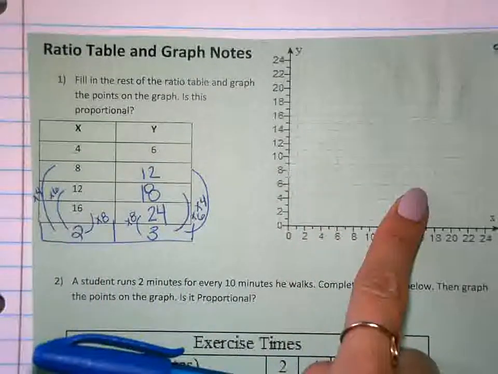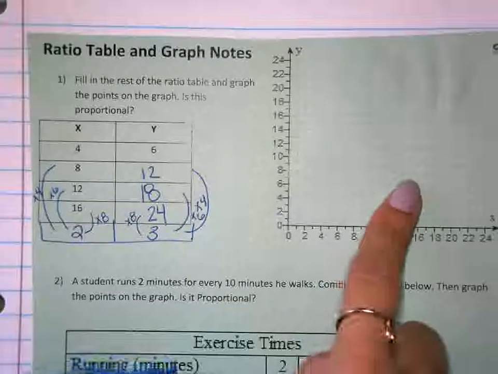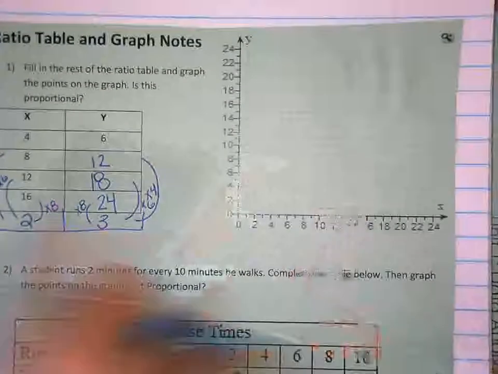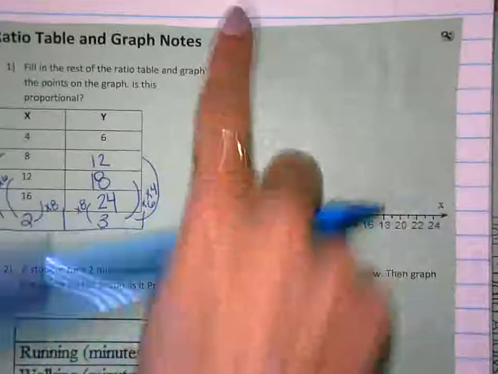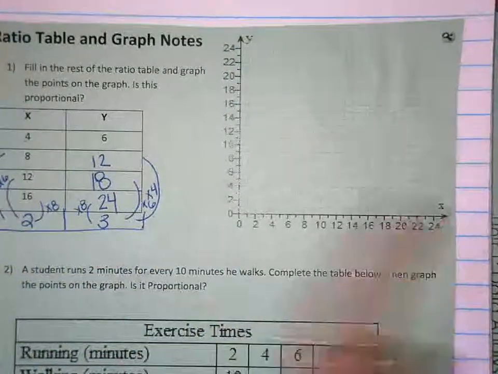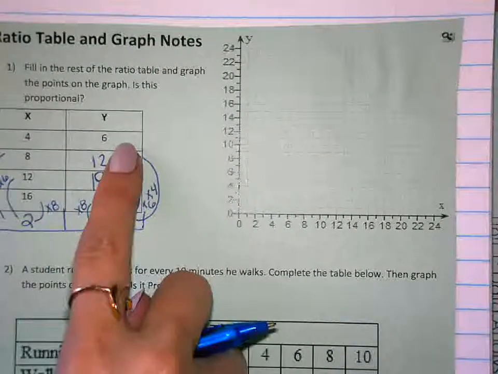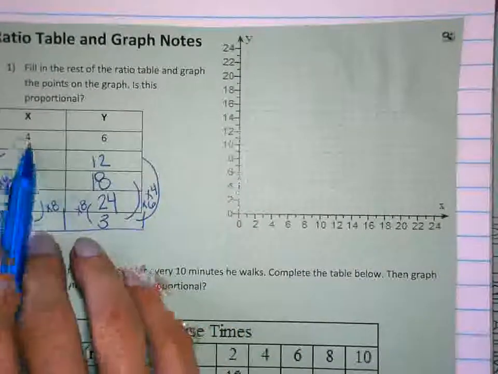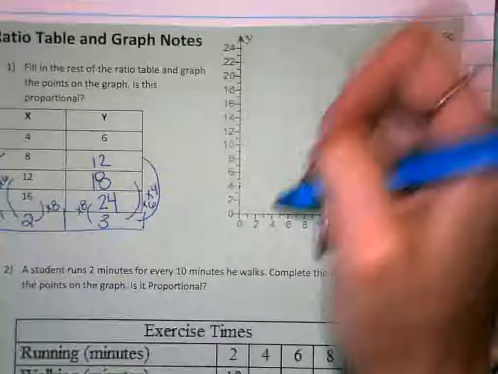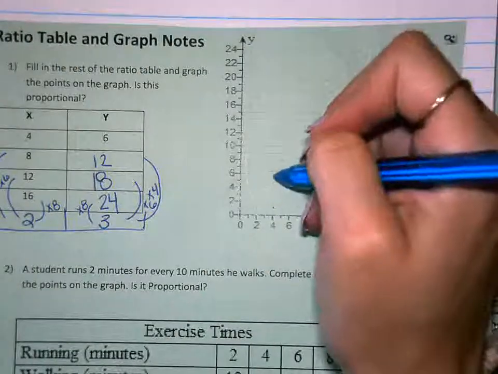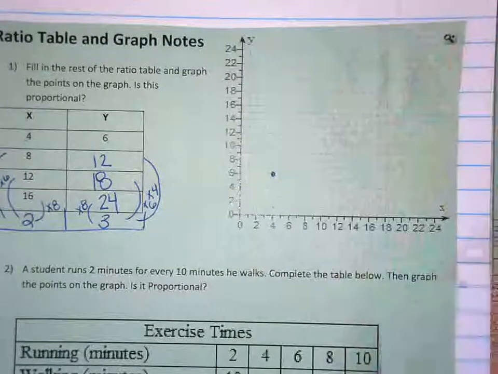Once you have filled out your graph, you can then plot these points into the coordinate plane. X and Y, this is your X. Vertical is your Y. That's always going to be the case. So you always do X before you do Y. So I want to go X to 4, 1, 2, 3, 4, Y to 6, 1, 2, 3, 4, 5, 6, and I'm going to put a dot.